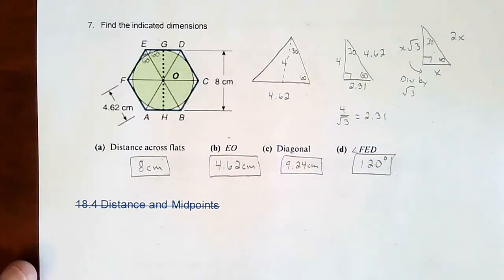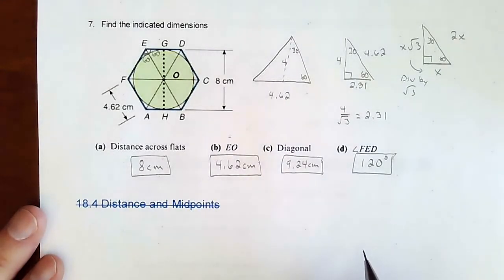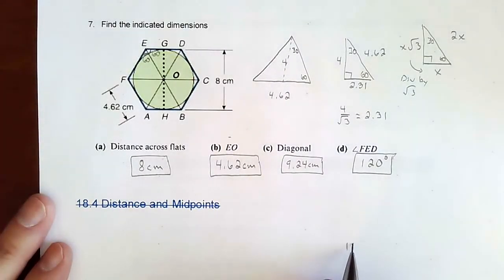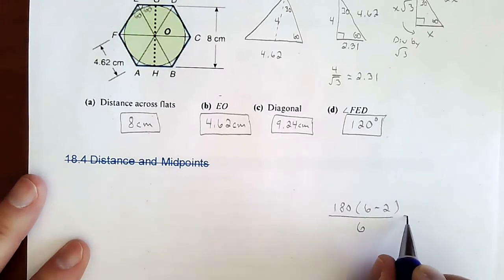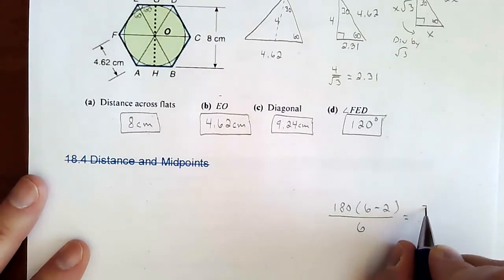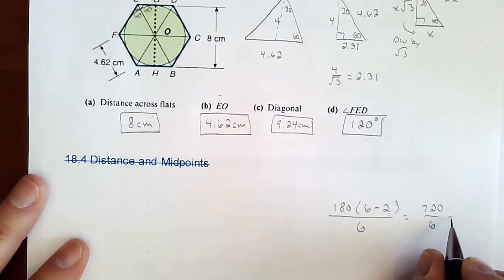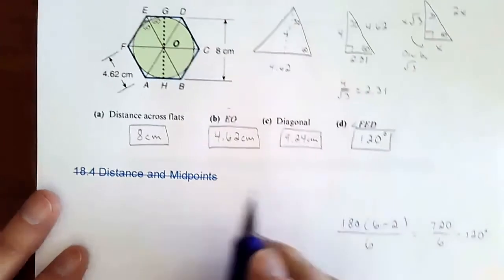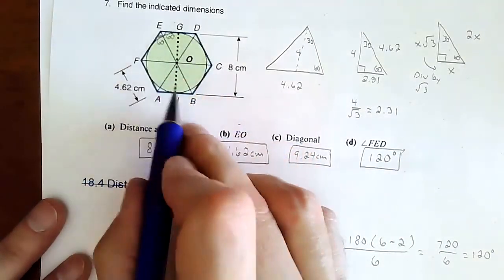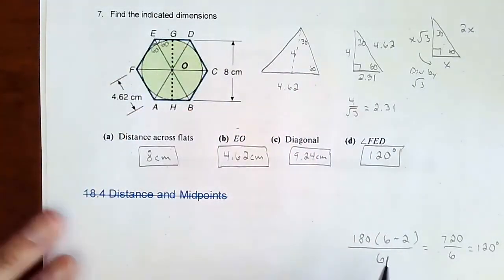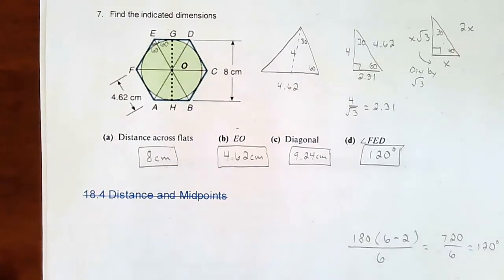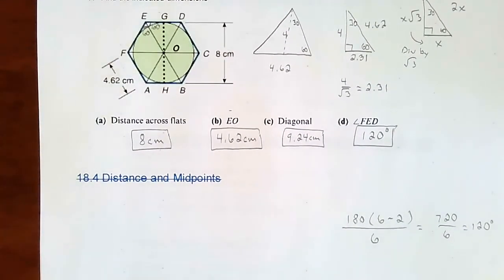Our other way of doing that is the formula where you could have done 180 times the number of sides minus 2, which is 6 minus 2, and then divided by your number of sides. So this gives you 180 times 4, which is 720. If you divide that by 6, you get 120. That 120 represents the interior angle of every one of those. But since we already knew the individual pieces because of our triangles, we don't have to do that, but this is just another option. So that was a couple problems of finding all sorts of information.